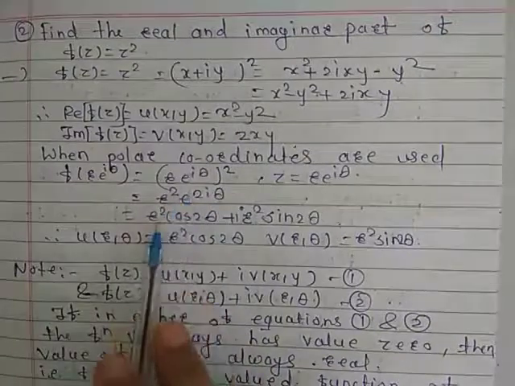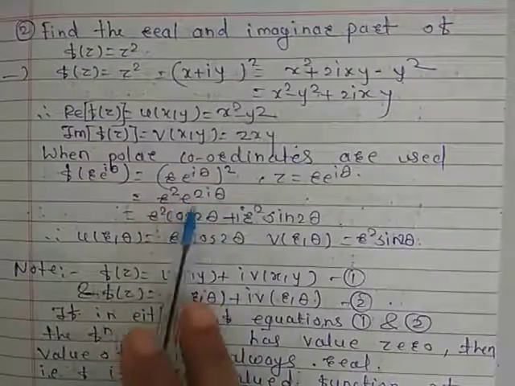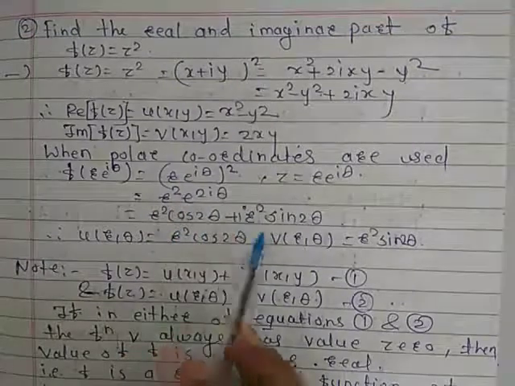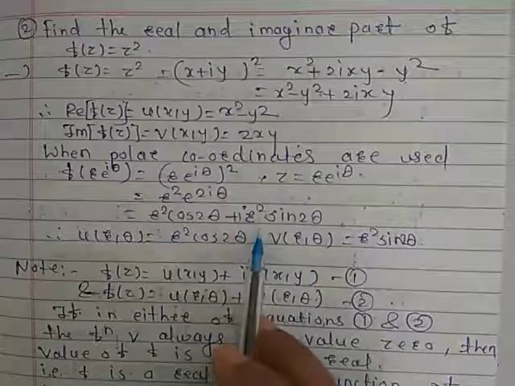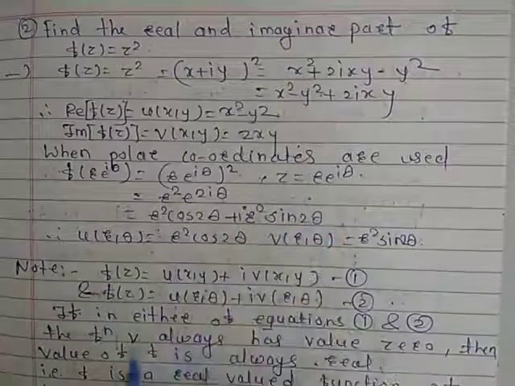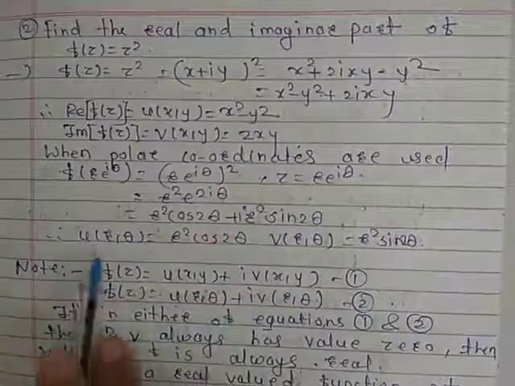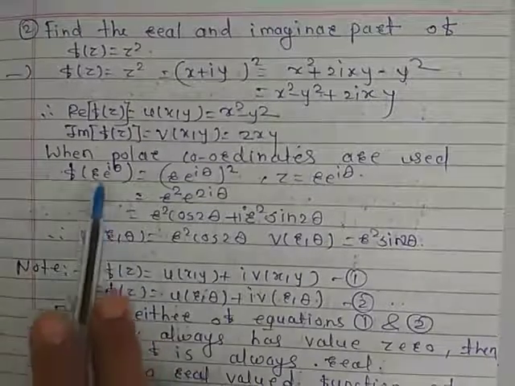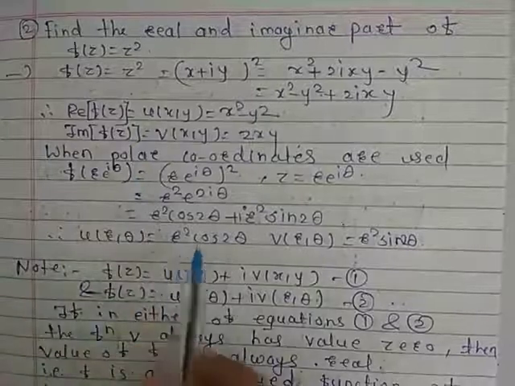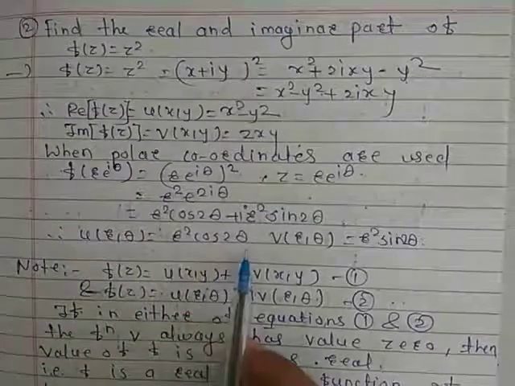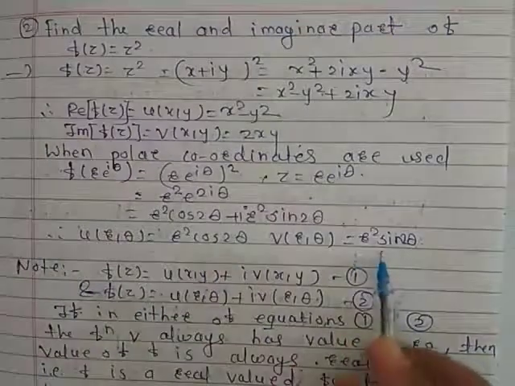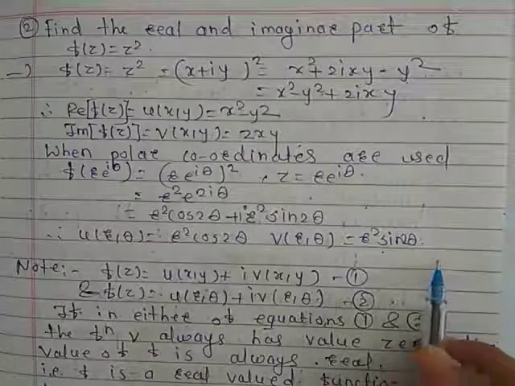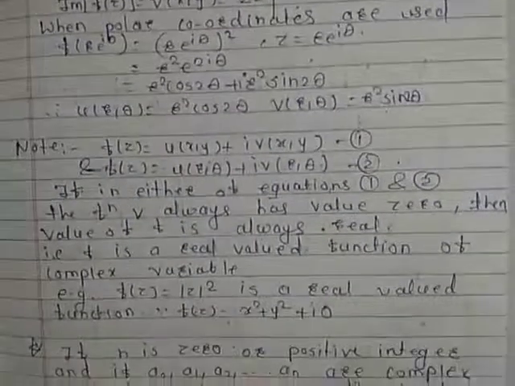So r square into e raised to 2iθ is nothing but r square cos 2θ plus i r square sin 2θ. Okay, so therefore u of r, θ means the real part of f of r e raised to iθ, which is r square cos 2θ, and the imaginary part is r square sin 2θ. Okay, let us take the next note.